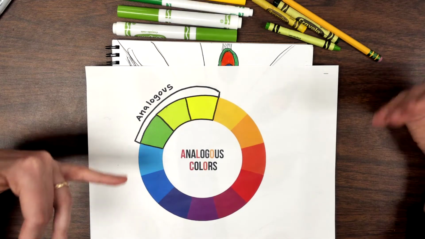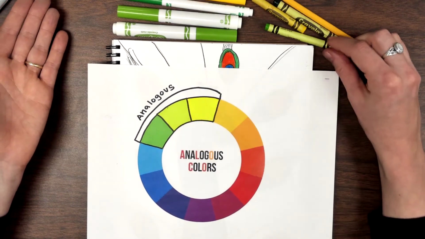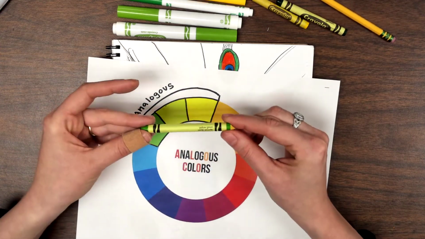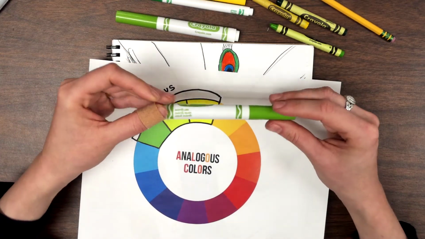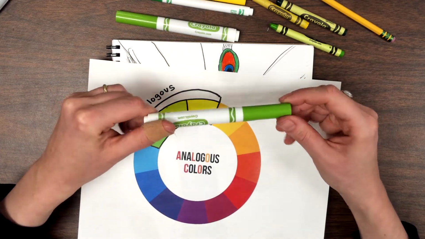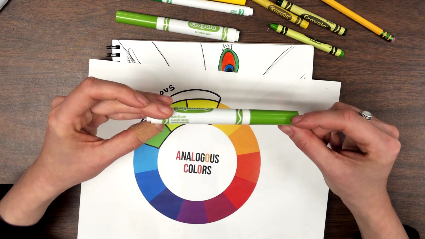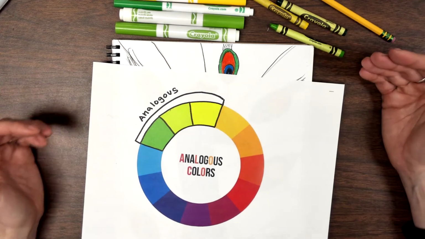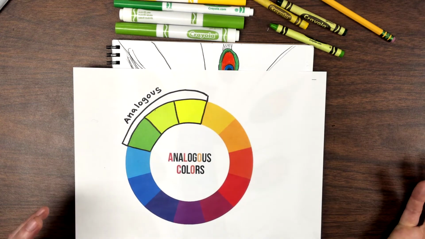You don't have to have all of them. Some of you might not have a green-yellow. There are crayons that say yellow-green or green-yellow. Markers are a little rarer unless you have a bigger pack of markers, but this is an example. If you just choose either green or yellow, that'll work as well. For this step, you can use either markers or crayons.